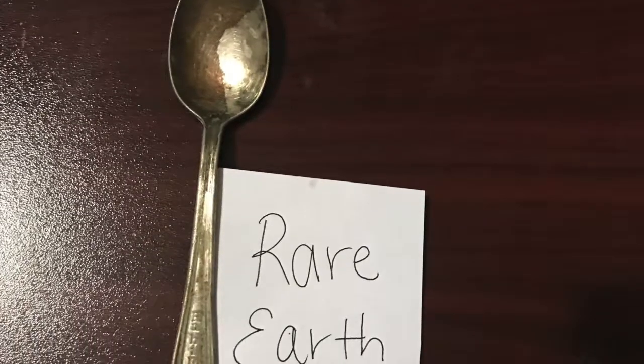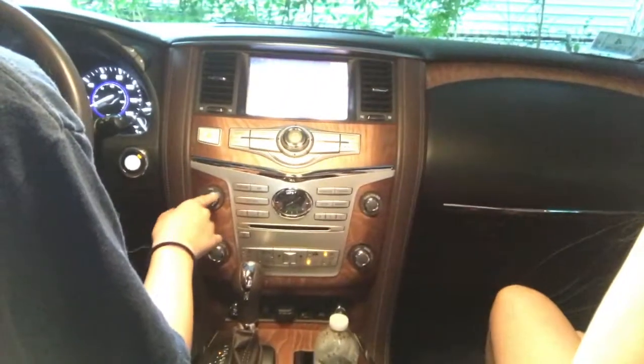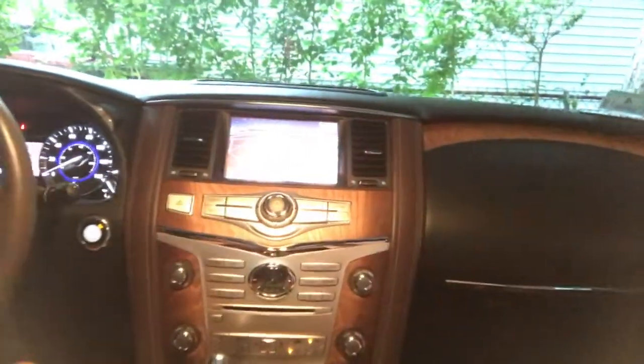The first row is known as lanthanides. Lanthanides are classified as rare earth metals. The second group is called actinides, and actinides are classified as radioactive metallic elements.